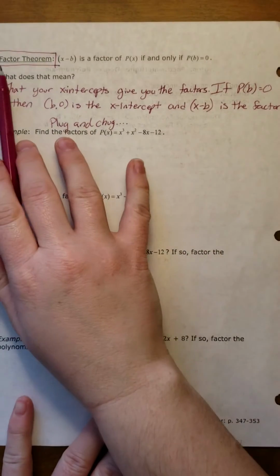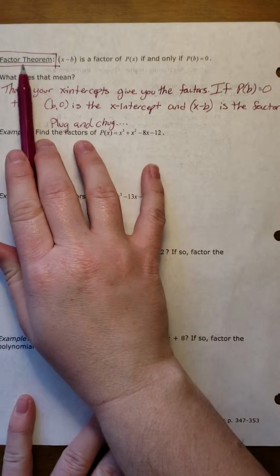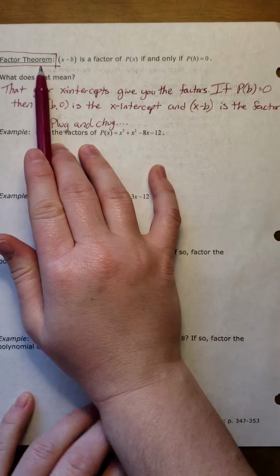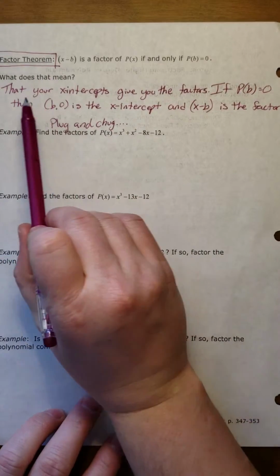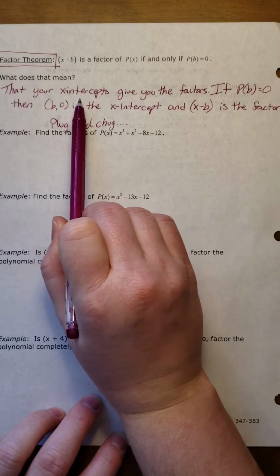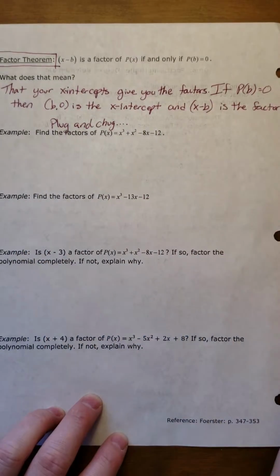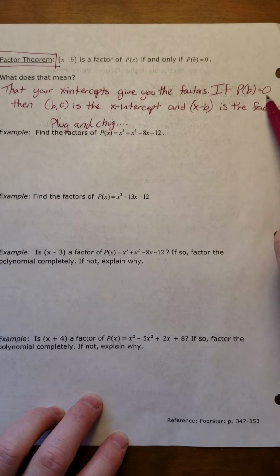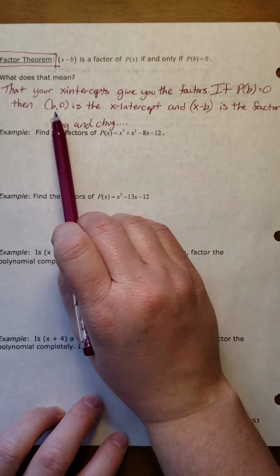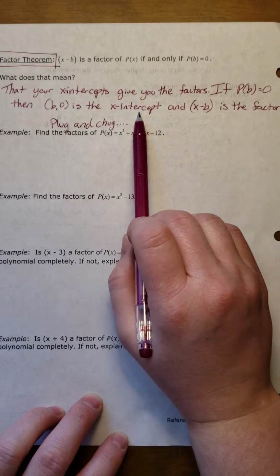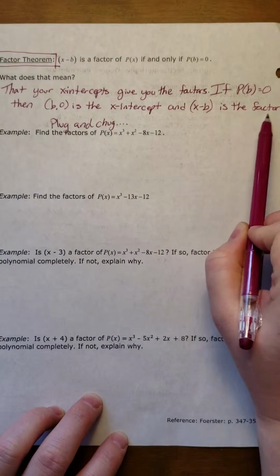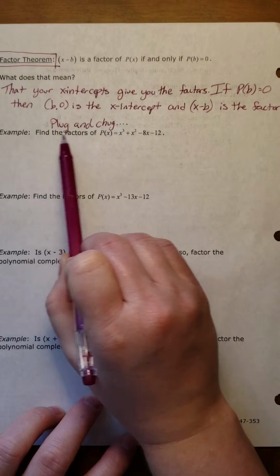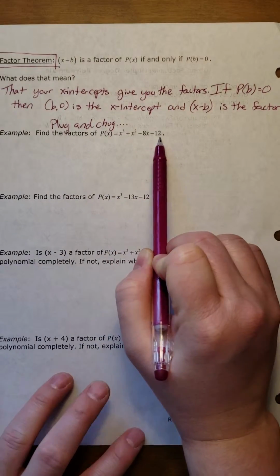Alright, another concept was the factor theorem. Now, the factor theorem states that if we can find one of the factors, so one of the factors would represent your x-intercepts and give you the factors once we divide it out, and then we can find the others. So if p of b equals 0, then (b, 0) is the x-intercept and x minus b is the factor. Okay, so basically what we're going to do when we get to this point, we first try to factor.